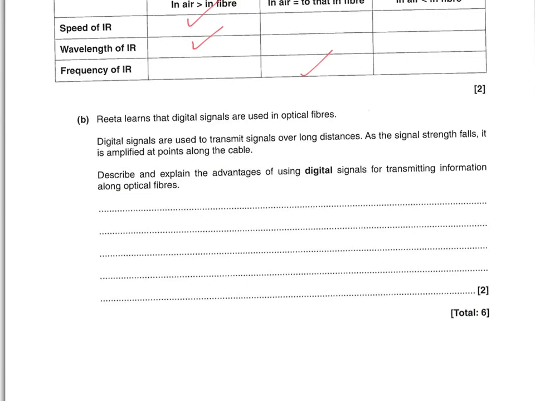So either of these will get you 1 mark. There's a rapid transmission of data, or that it's easier to remove the noise. So one of those 2 gets you the first mark, and then the second mark has to come from one of these. So the idea that you can send multiple signals, or you can multiplex, you can say that the picture is clearer, or you can say that the noise isn't amplified.